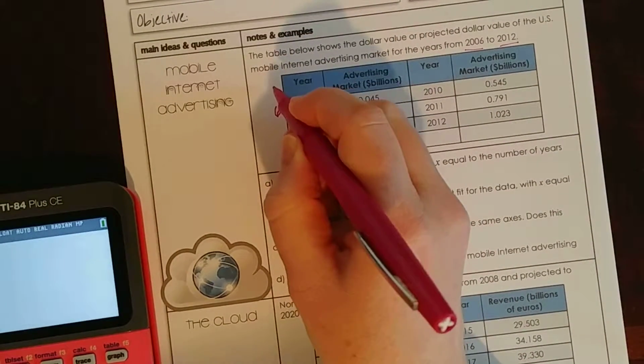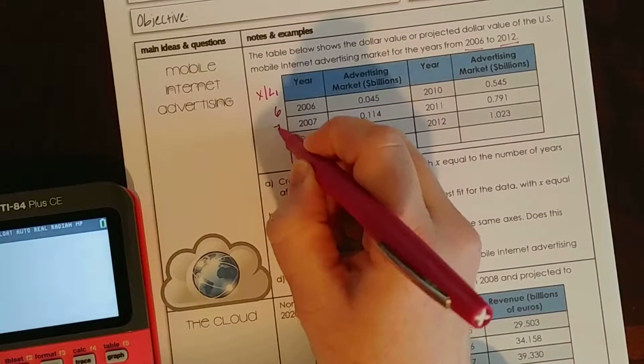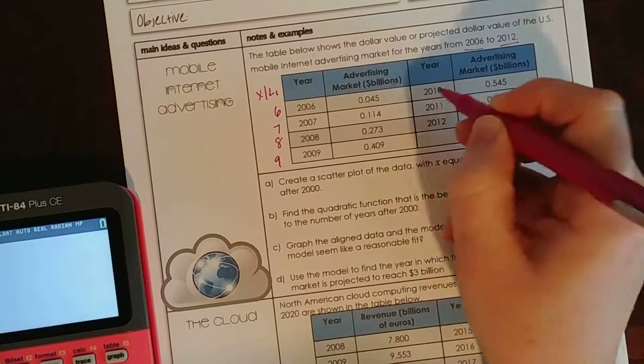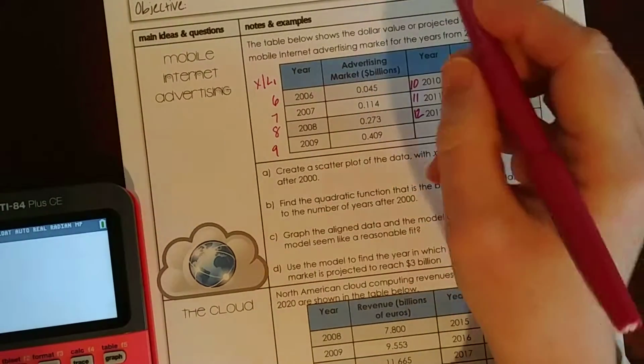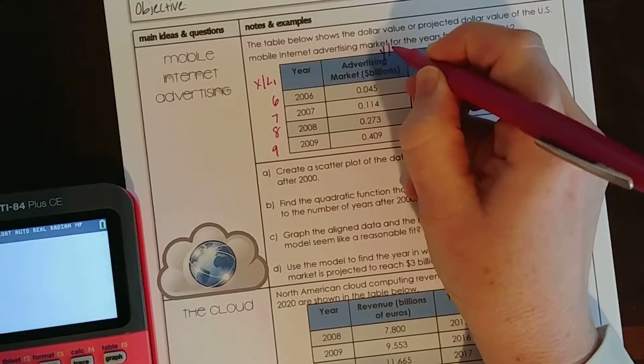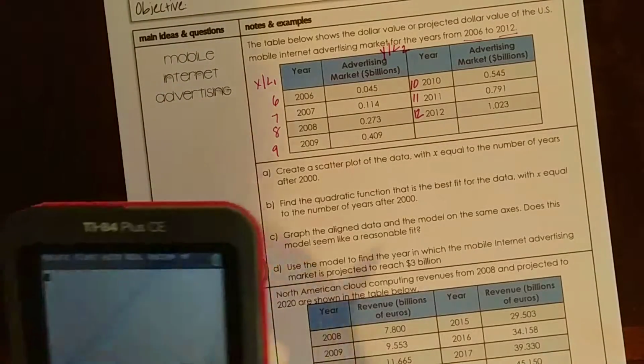So we're going to let x, or our L1, be 6, 7, 8, 9, 10, 11, 12. And then our L2, or our y values, are going to be the advertising amounts in billions.